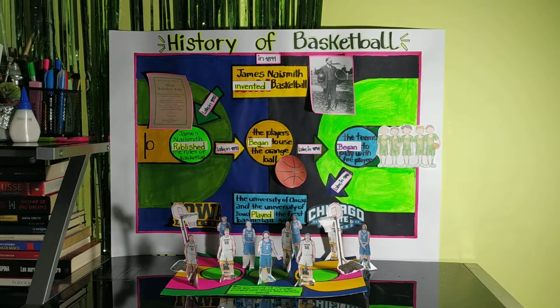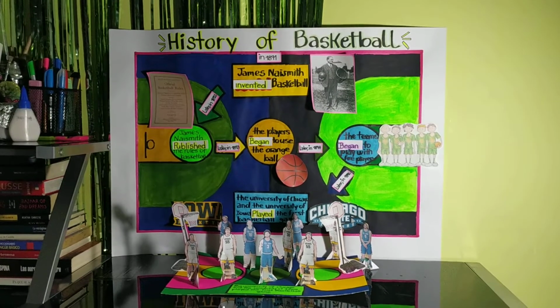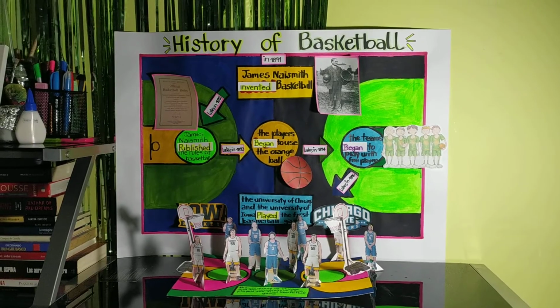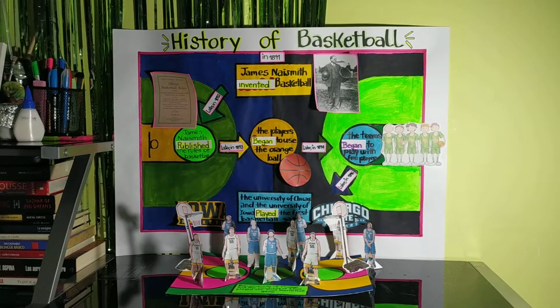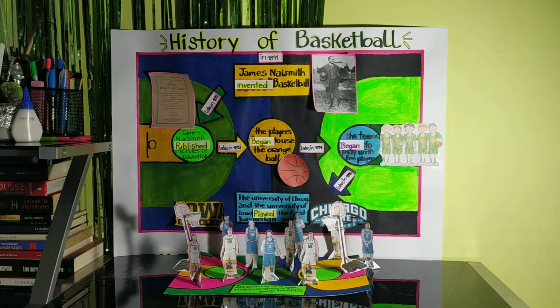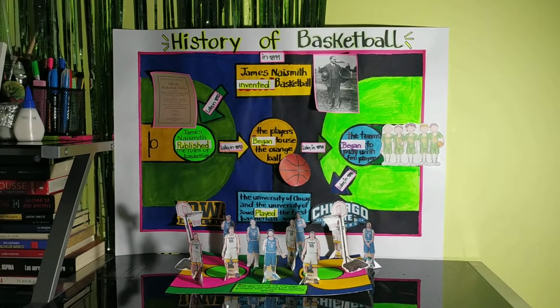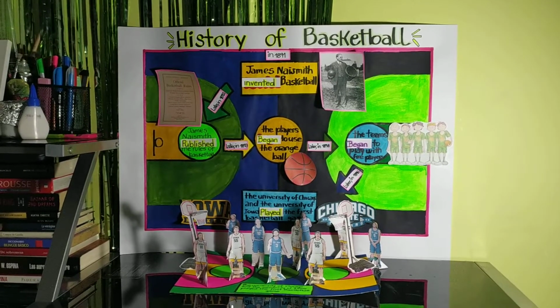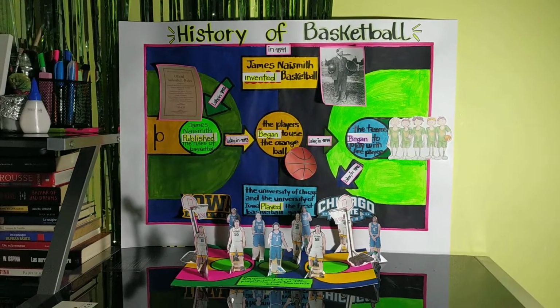It was in 1894. And finally, who were the first 2 teams to play a basketball game? It was the University of Chicago and the University of Iowa in 1896. That's about the historical events. Now talking about maths.